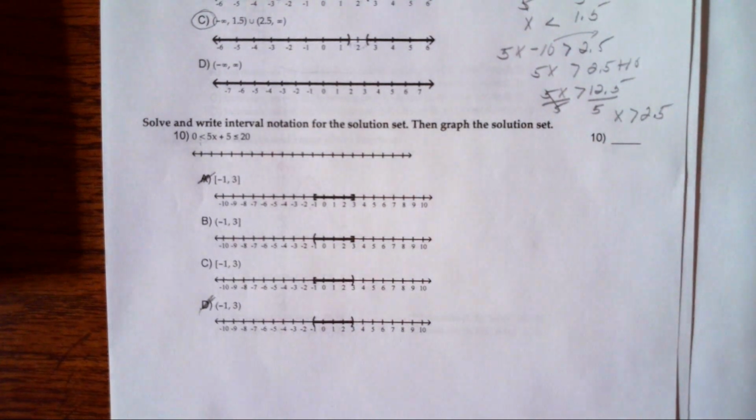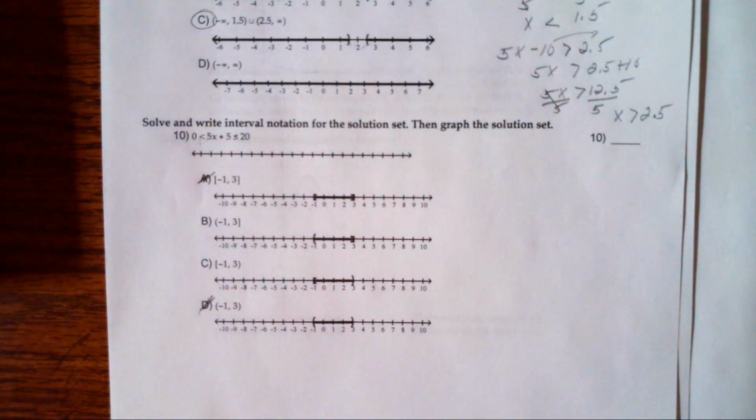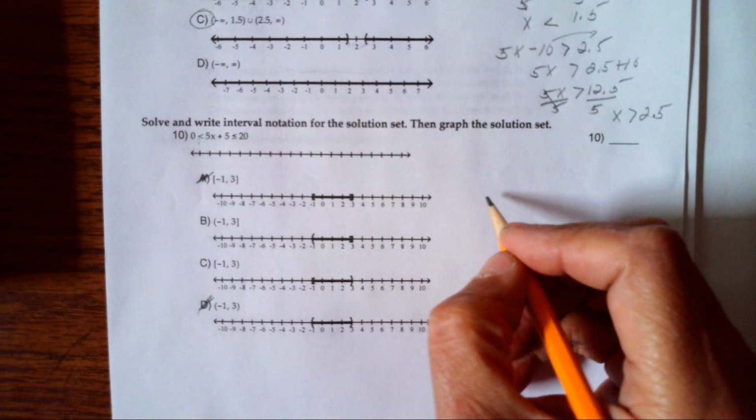So, what have I accomplished? If I was just guessing, if I was running out of time, and I didn't have time to do the problem, at least I know it's not going to be A or D. I got a 1 in 2 chance versus having a 1 in 4 chance. 50-50 now. Let's go ahead and solve this.